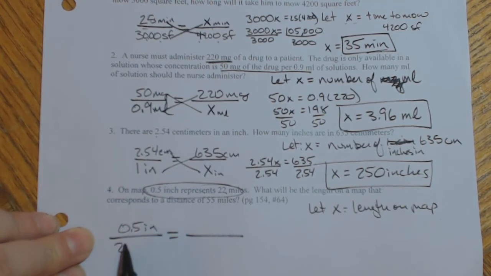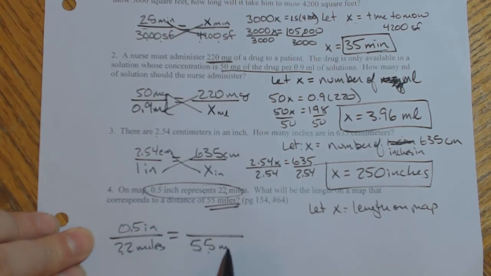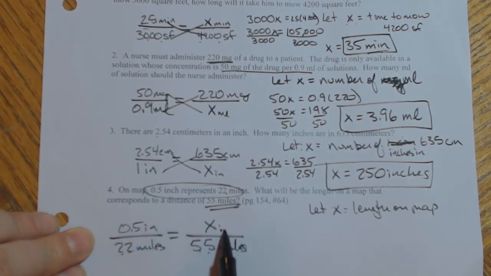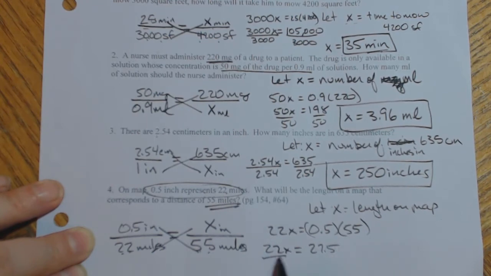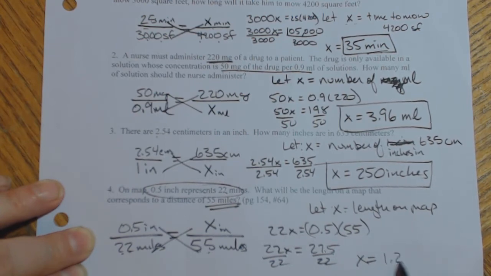So I have this relationship for the map. 0.5 inches is 22 miles. I know that I want 55 miles, so miles was in the denominator, so I'll keep it in the denominator. And then my unknown, I'm trying to find the inches on the map. Do my cross products. 22x equals 0.5 times 55. 0.5 times 55 is 27.5. And when I solve that out, I get x equals 1.25, and the units on here are inches.